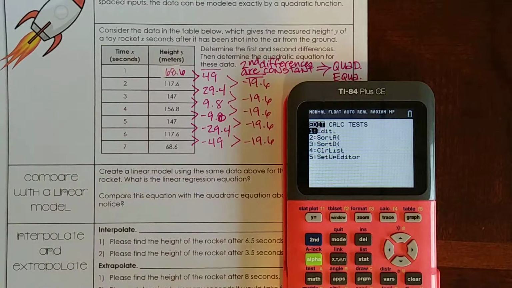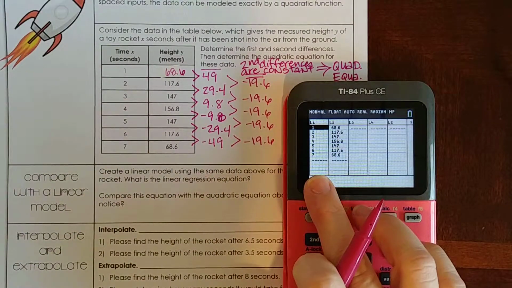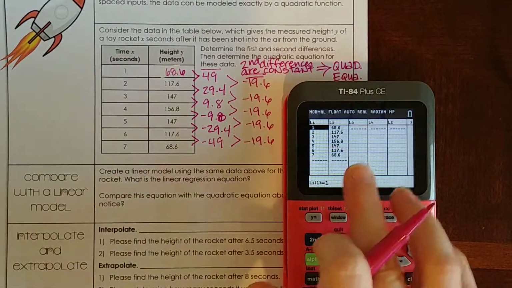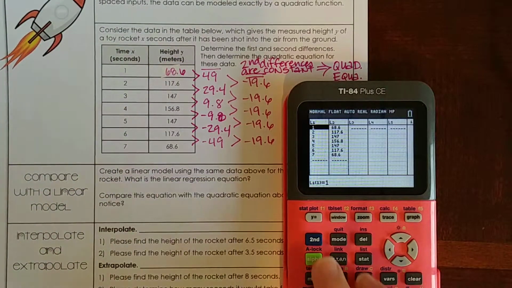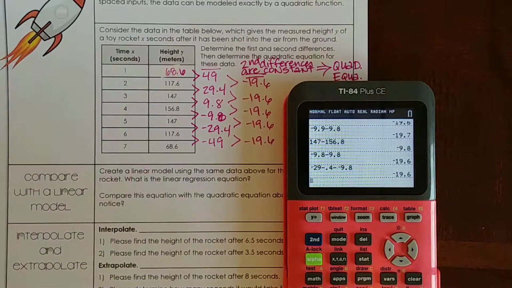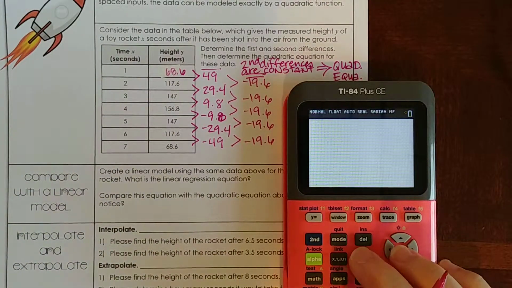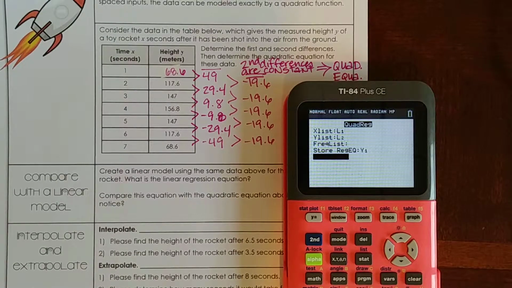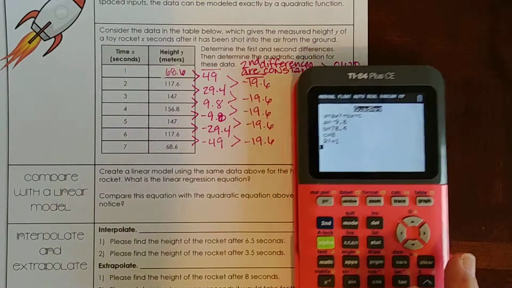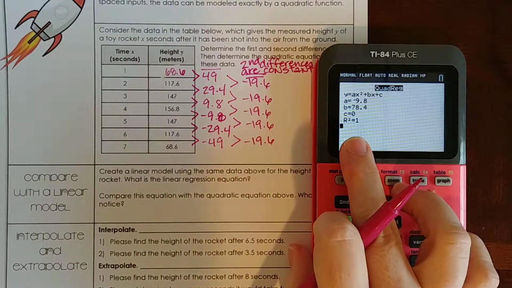So I'm going to enter stat, edit. My L1 is 1 through 7, and my L2 is the height of the rocket in meters. Take a moment to enter those into L1 and L2. Stat calc quad reg, vars y bars function. I'm entering it into y1, and look at my r value.